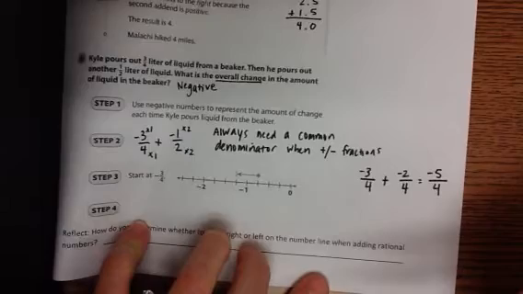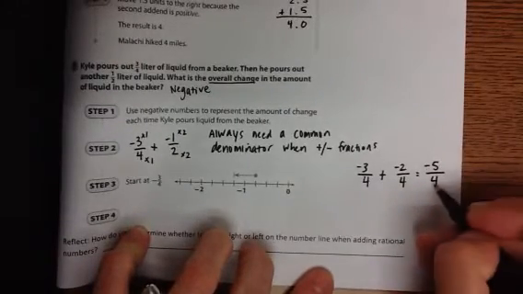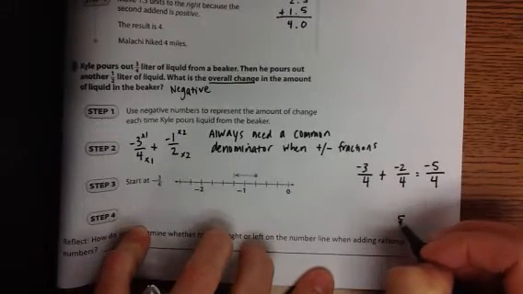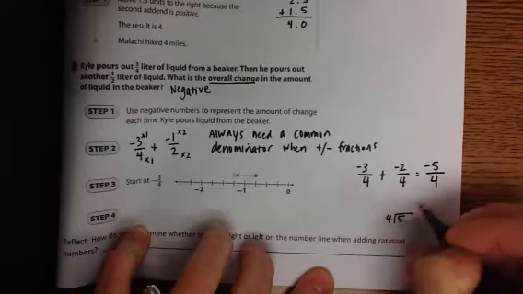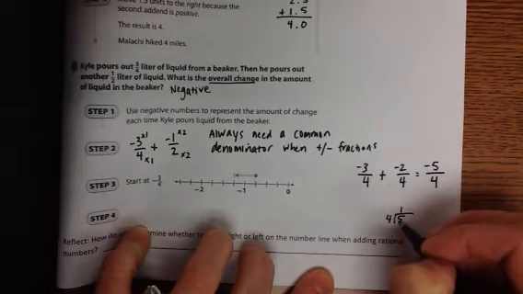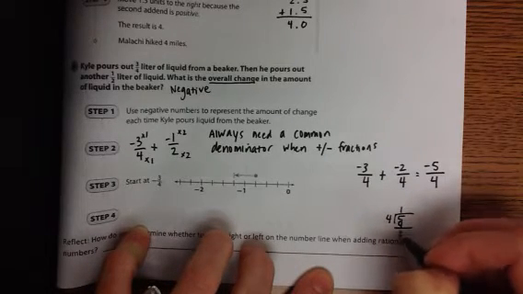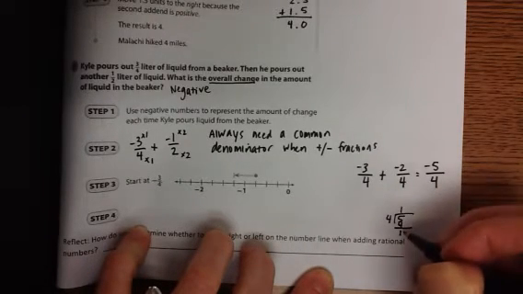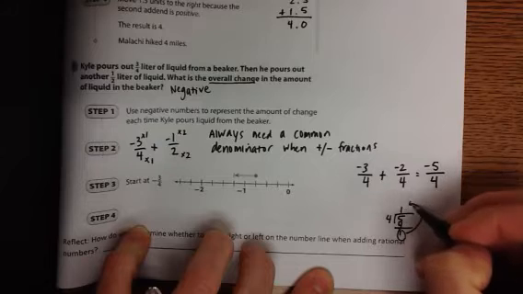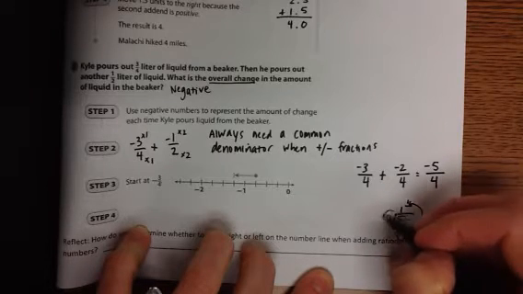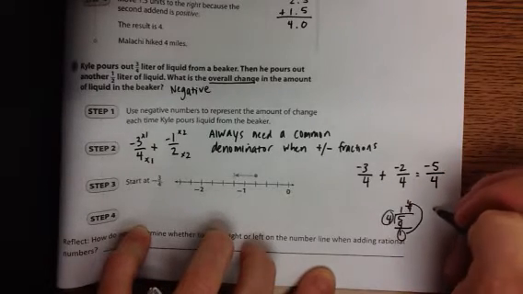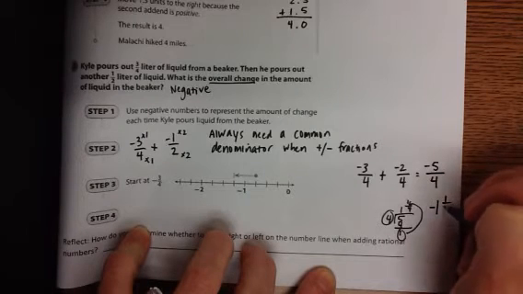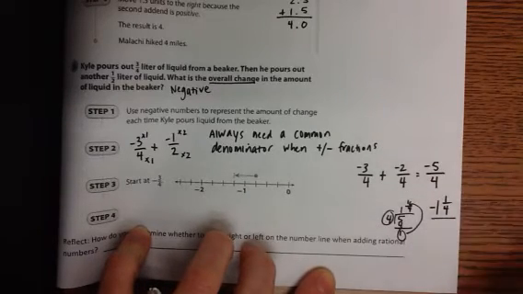And if I want to change that to a mixed number, I divide. 5 divided by 4 goes in one time with 1 left over. So I have 1. This number becomes my numerator. It goes on the top, and the 4 is my denominator, so I have negative 1 and 1/4. That should be my answer.